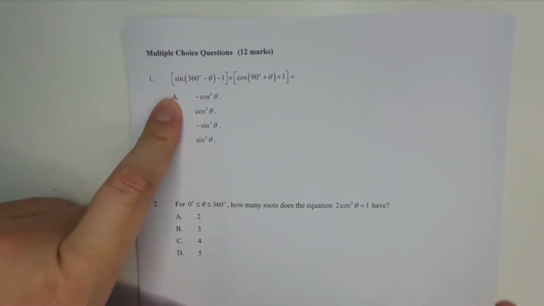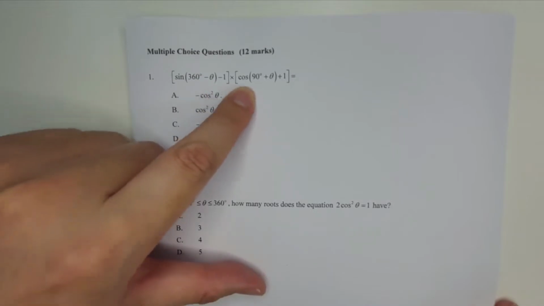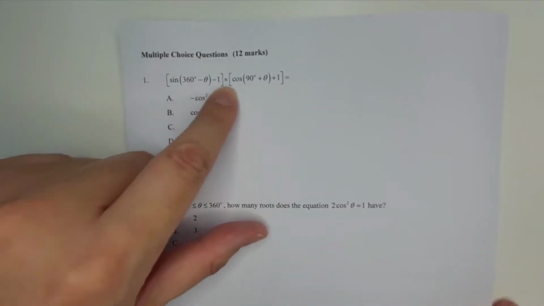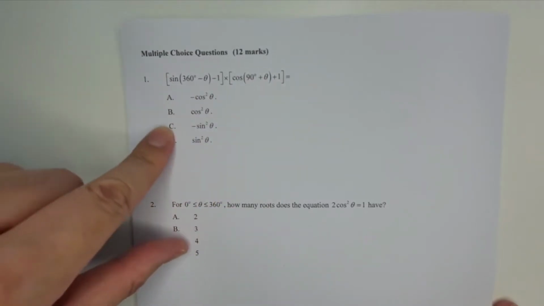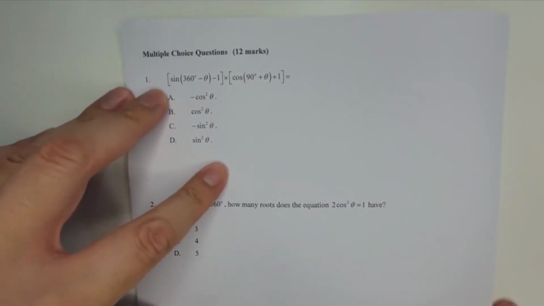Okay, we are going to talk about the solution of this paper. For the first question, sine(360 degrees minus theta) times cosine(90 degrees plus theta) plus 1. Okay, you need to simplify this. As you can see, these are MC questions, so we can use the MC technique called the method of substitution.